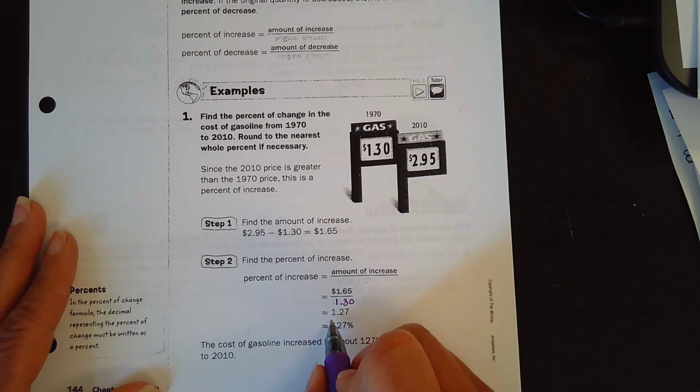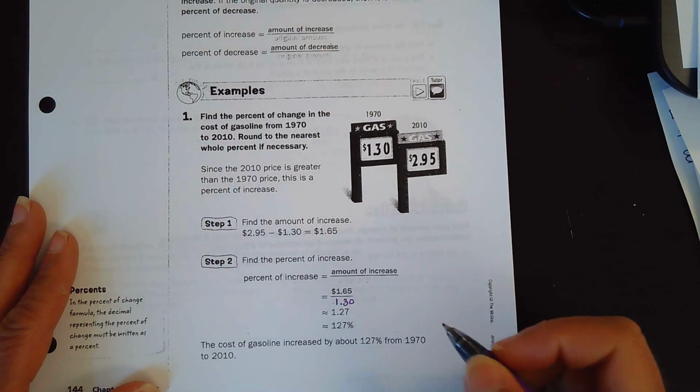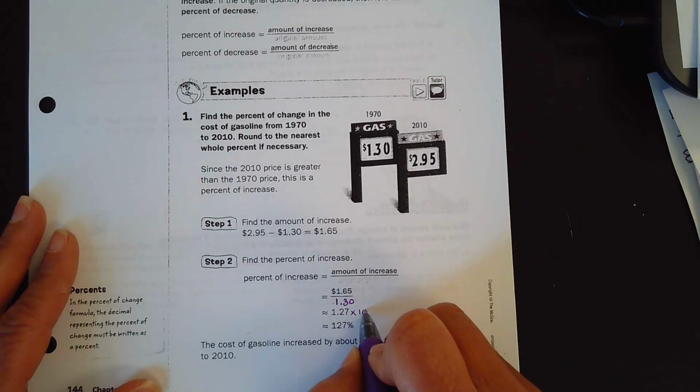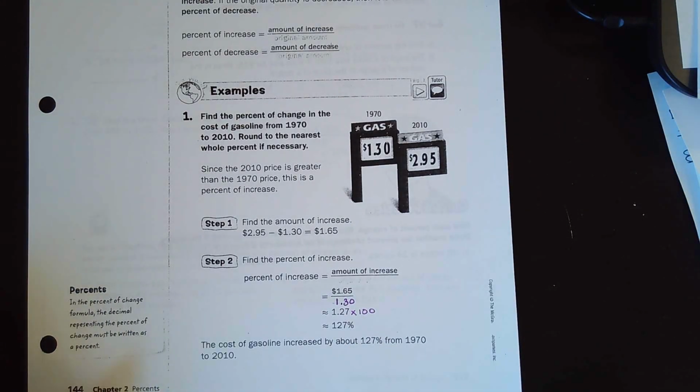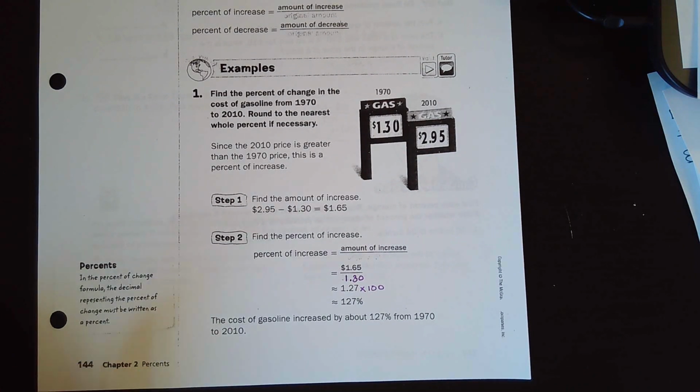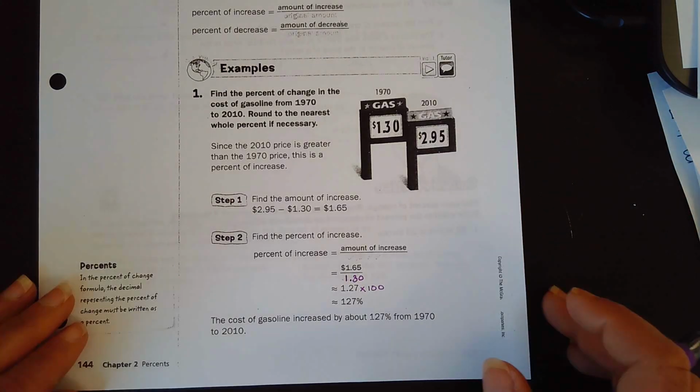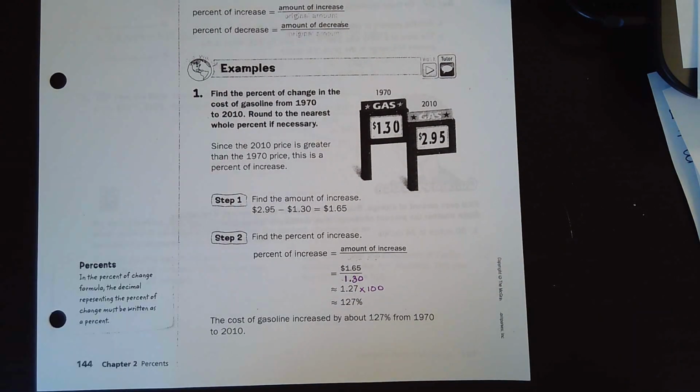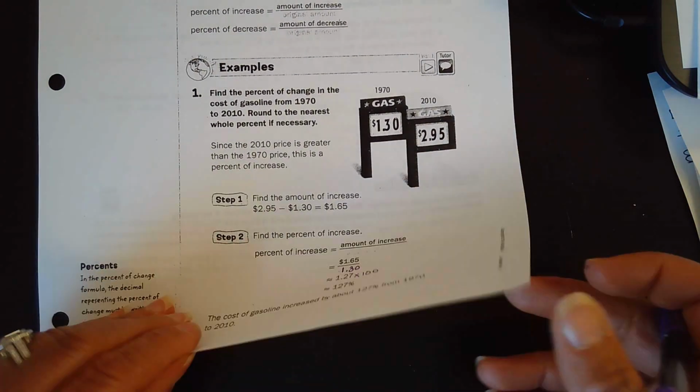They got 1 27/100, which to change it easily to a percentage, you can just multiply by 100. And gas had a 127% increase in price. So you always have to say whether it's an increase or a decrease. If the two numbers go up, it's an increase. If they go down, it's a decrease.